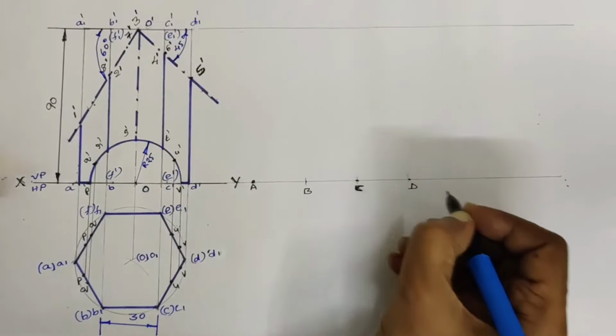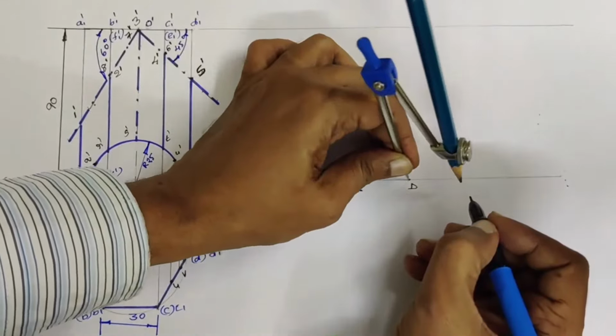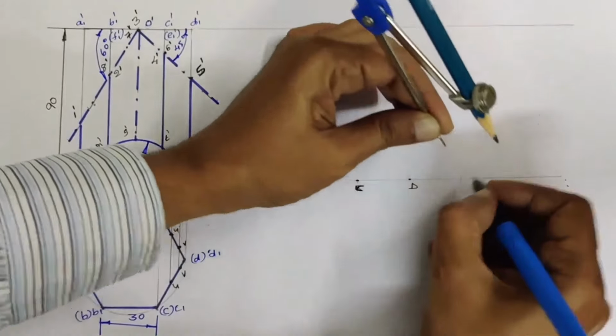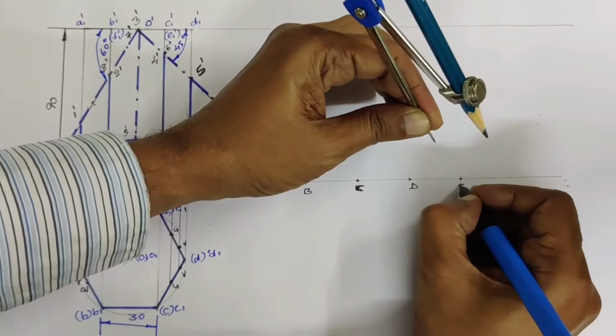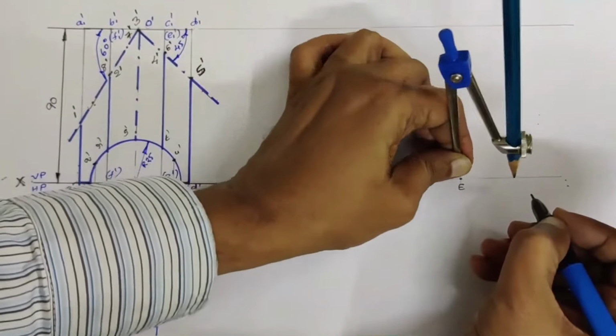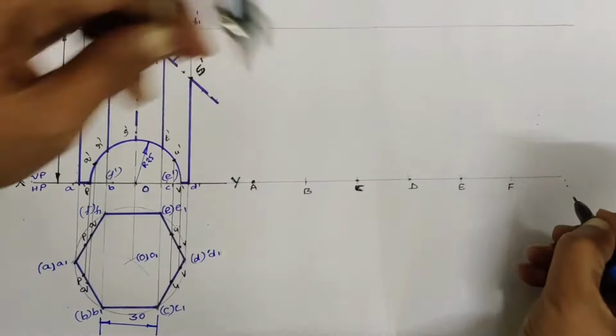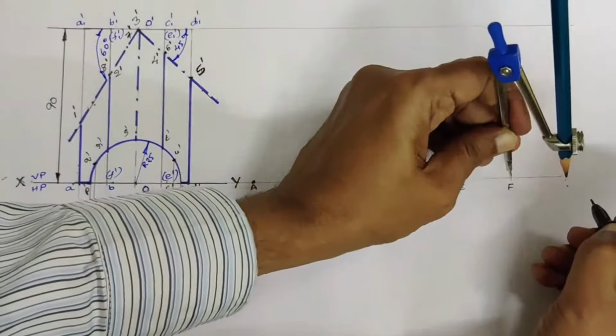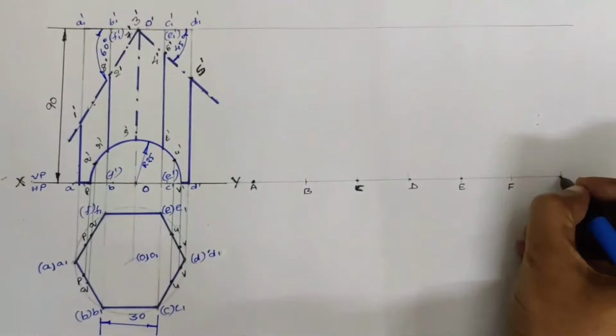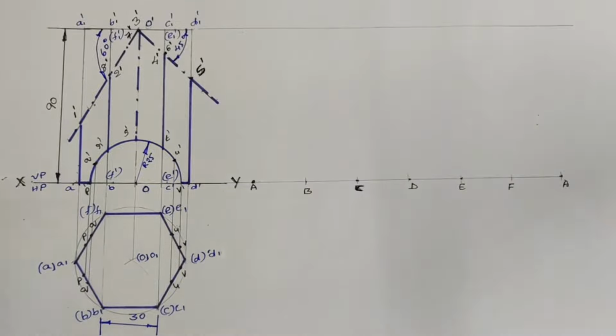Say D. D as a center with the same radius, draw an arc. Then name this point as E. E as a center with the same radius, draw an arc. Then name this point as F. F as a center with the same radius, draw an arc.